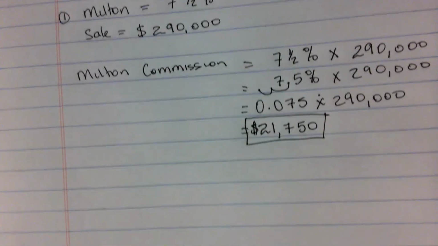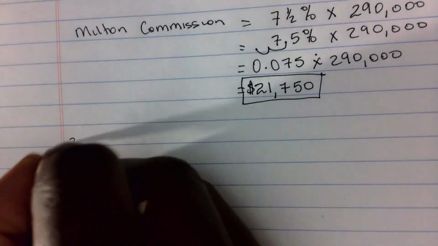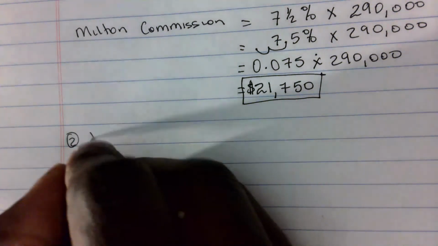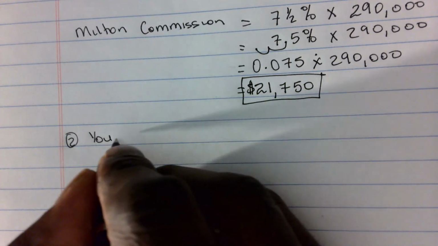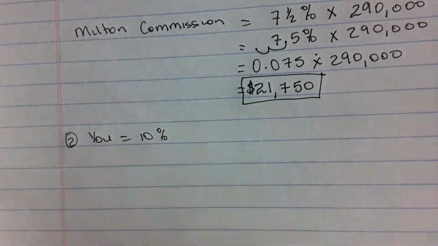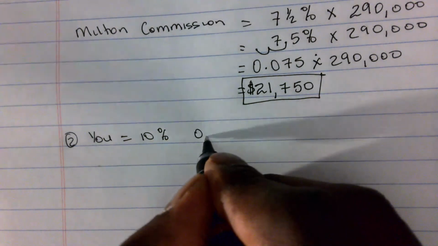So let's look at another example, example 2. Example 2 states that you work at a sports store and you get 10% commission. So 10% as a decimal, we know that's 0.10.